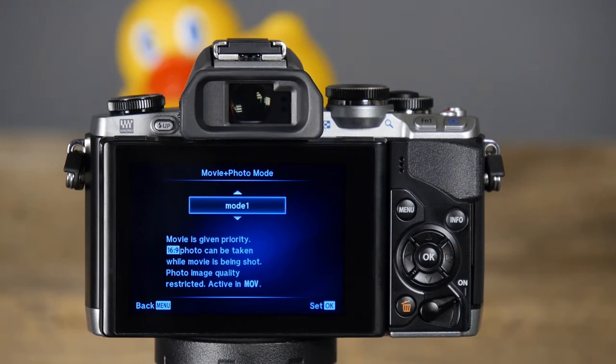If you choose Mode 1, the movie quality will be priority, so still photos that are taken during movie recording will be lower resolution. If you choose Mode 2, the still photo will have a higher quality, and the movie footage before and after the picture is taken will be recorded as separate files.